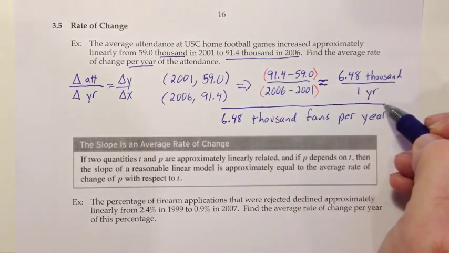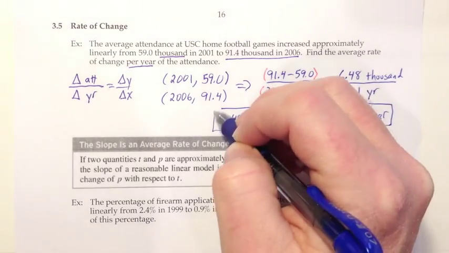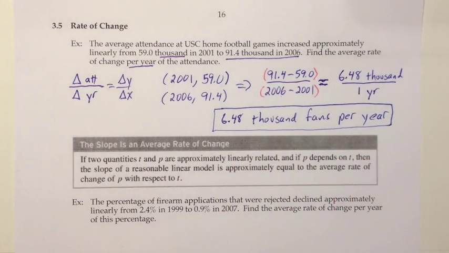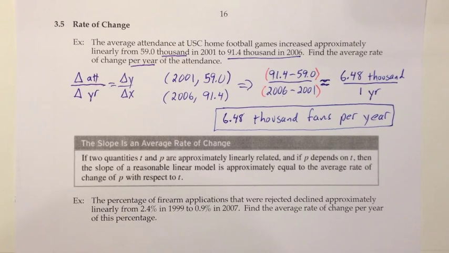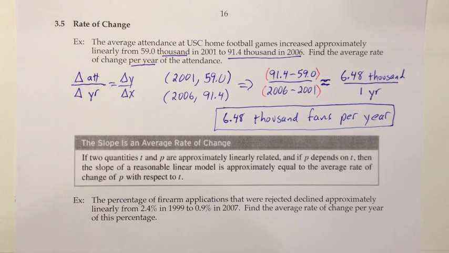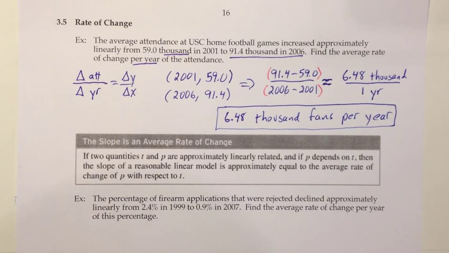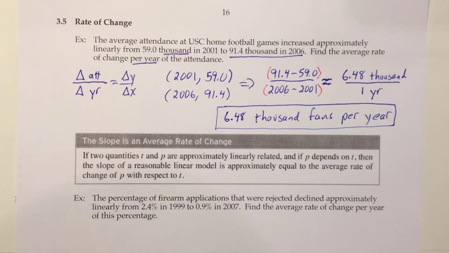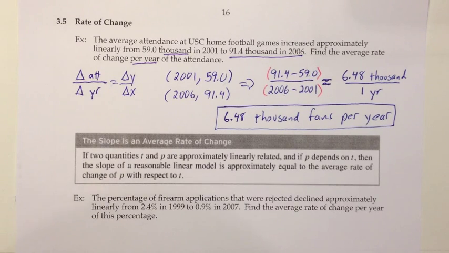And so you should notice that as we went through and we did that, that calculation felt an awful lot like just calculating a slope did, with messy numbers, but that's pretty typical once we start moving to real life data. And so this box is just kind of making that statement that a slope and an average rate of change is the same thing. So if two quantities t and p are approximately linearly related, and if p depends on t, then the slope of a reasonable linear model is approximately equal to the average rate of change of p with respect to t.